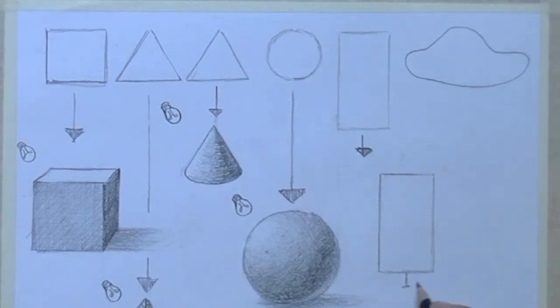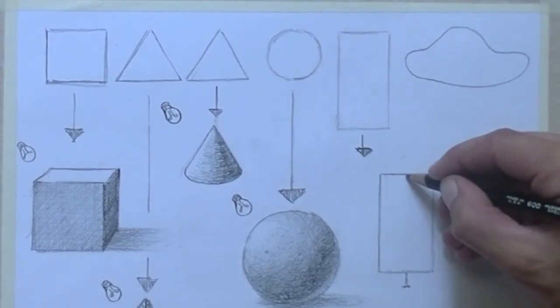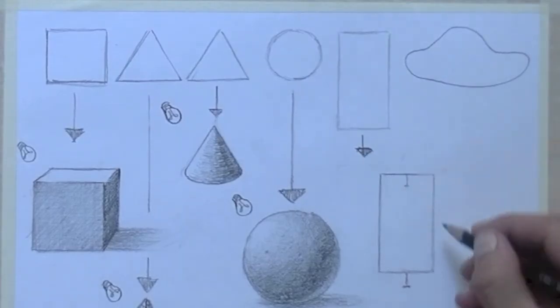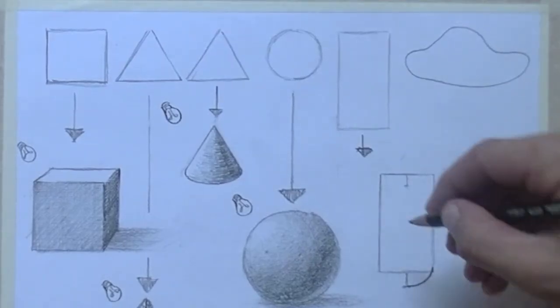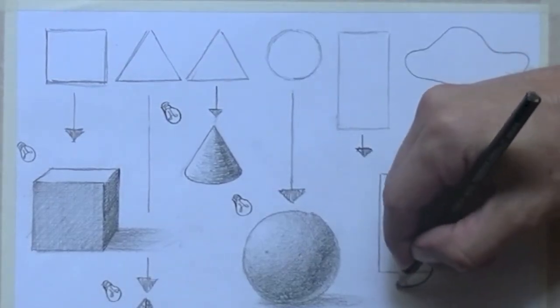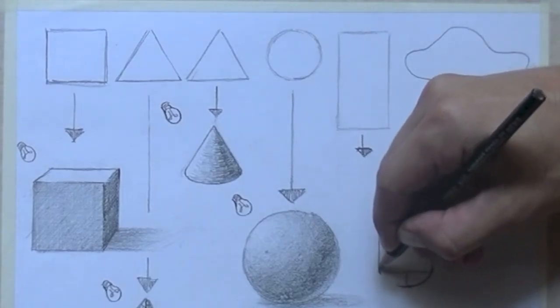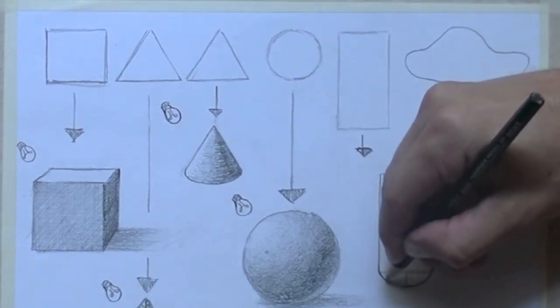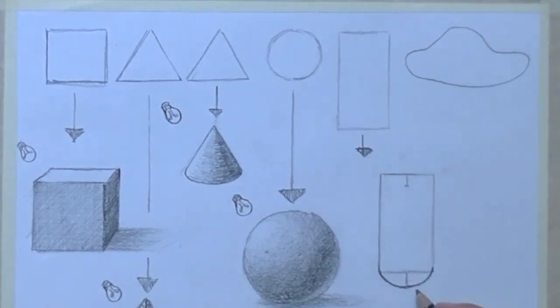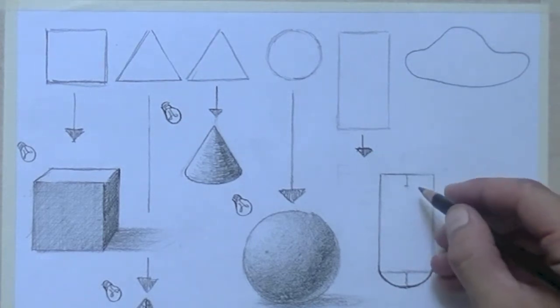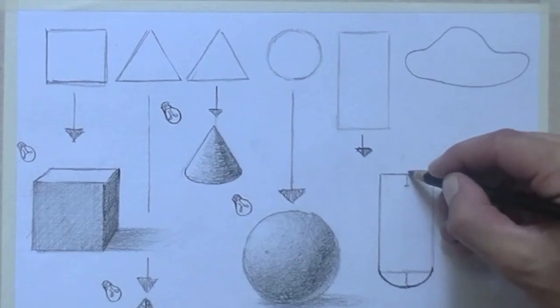I'll go ahead and draw a little guideline down from the bottom side of my rectangle. I want to find the exact center so that the curve that we use to create the bottom edge of our cylinder is not lopsided. In fact, it's symmetric. There.